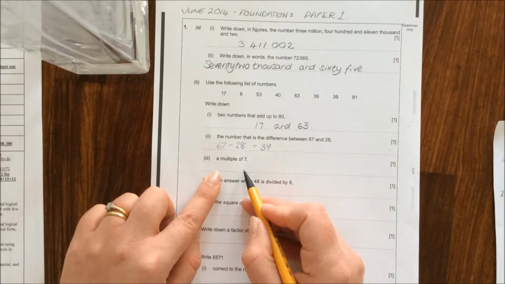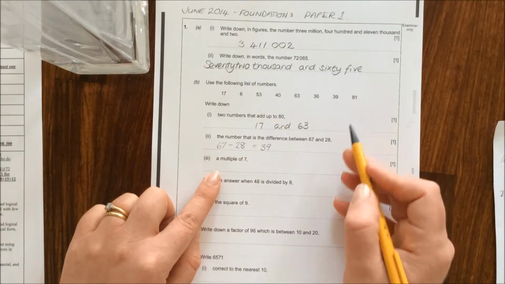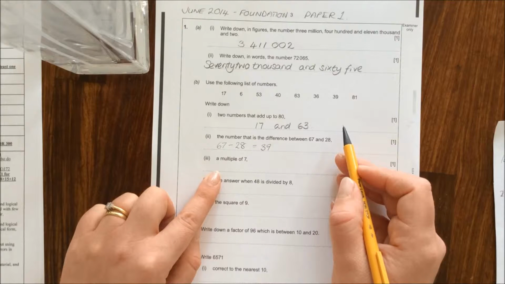A multiple of 7, okay, a multiple of 7 is a number that's in the 7 times table. So think about your 7 times table. We've got 7. 2 7s are 14, that's not in the list. 3 7s are 21, that's not in the list. 4 7s are 28, not in the list. 5 7s are 35. 6 7s are 42. 7 7s are 49.